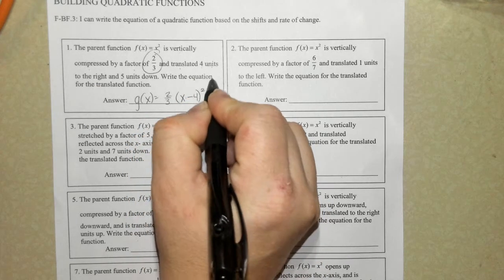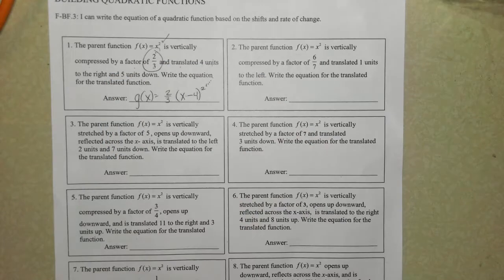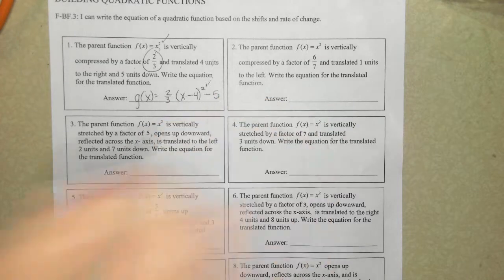And always remember, this has to have a square. Parent functions, we're working with degree 2 quadratic functions. And then it's going to be shifted down 5.